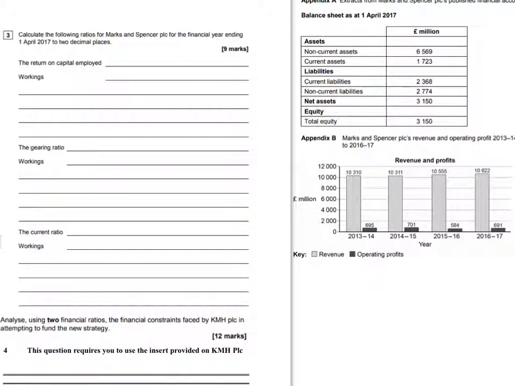I'm going to talk to you through these three calculations. So the first question asks you to calculate the return on capital employed. So this is basically what investors get back on what they put in. So the formula for the return on capital employed figure is the operating profit divided by the capital employed multiplied by 100.